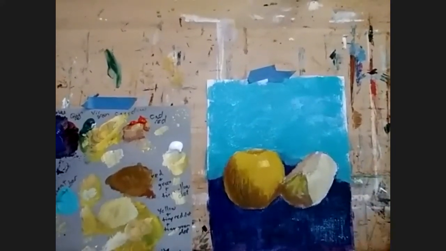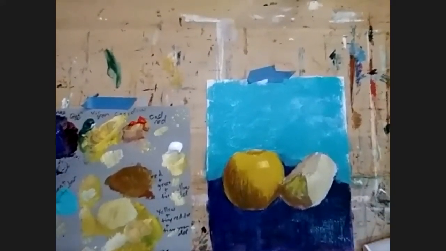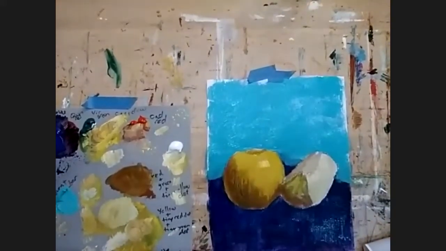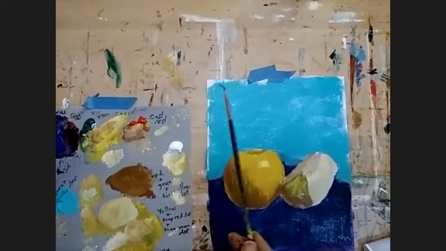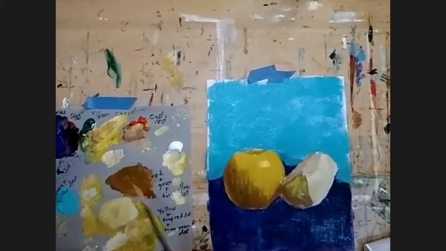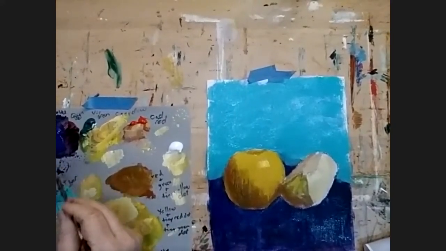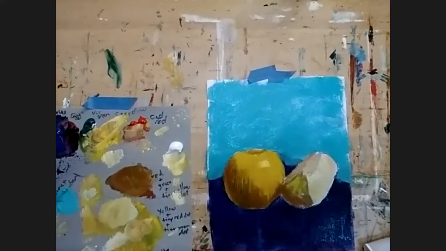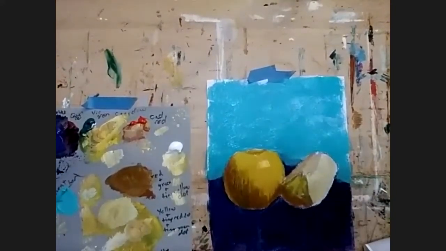And then if you want, now is the time perhaps to take your skinnier brush and come back in with, so burnt sienna will be a really nice color. Here, hold on. I hadn't put that on my palette.